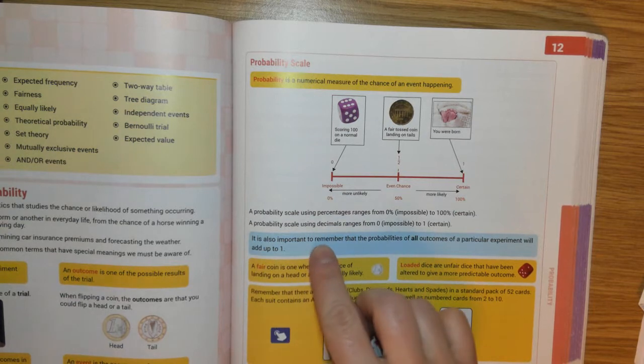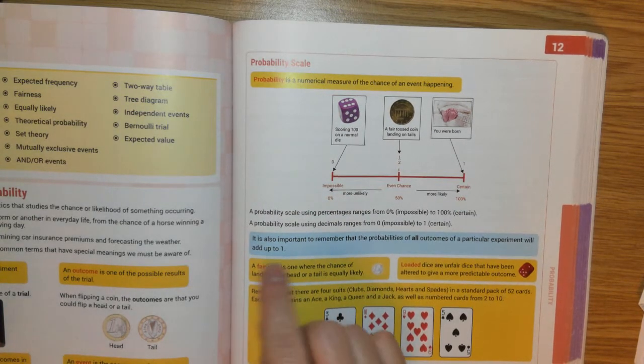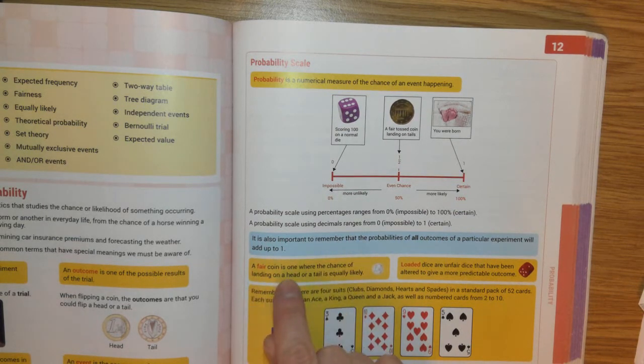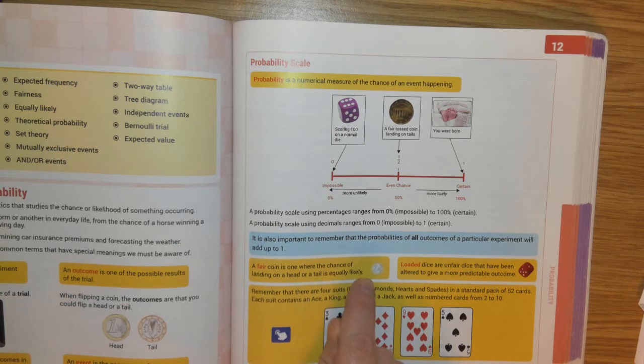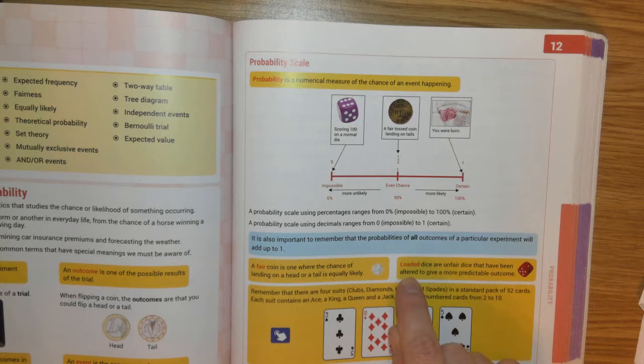It is also important to remember that the probabilities of all outcomes of a particular experiment will add up to 1. A fair coin is one where the chance of landing on a head or a tail is equally likely. Loaded dice are unfair dice that have been altered to give a more predictable outcome.